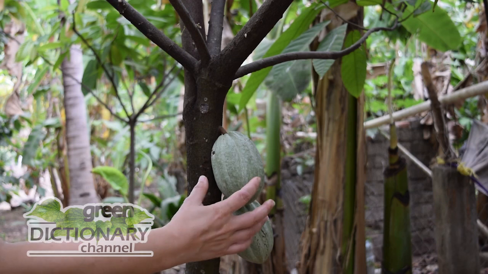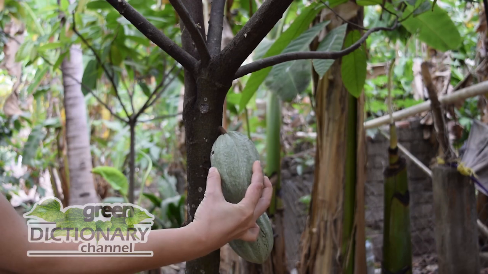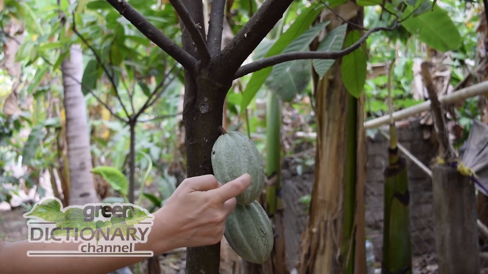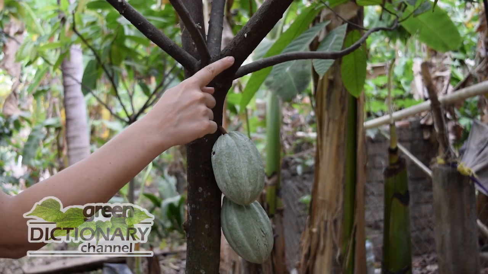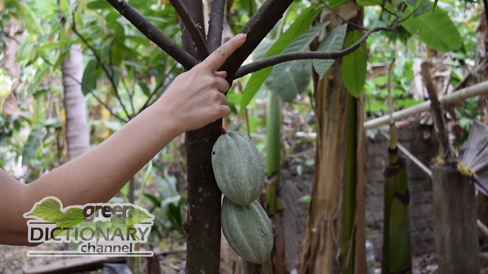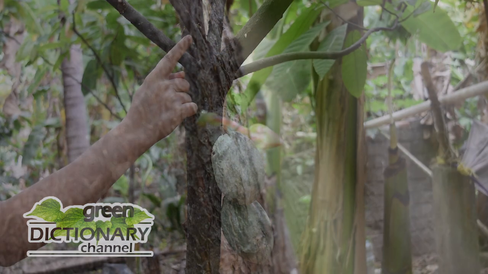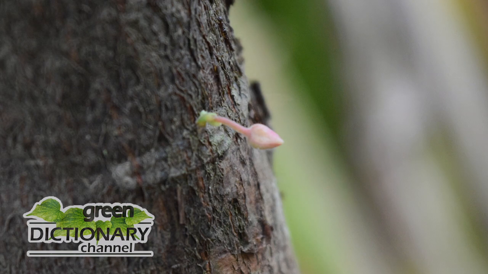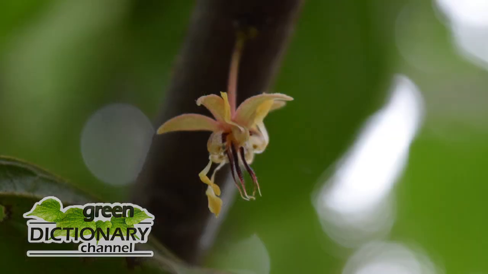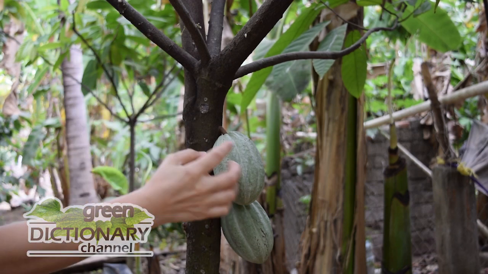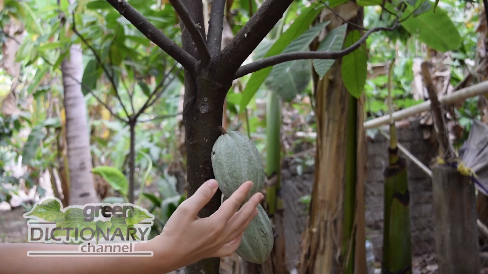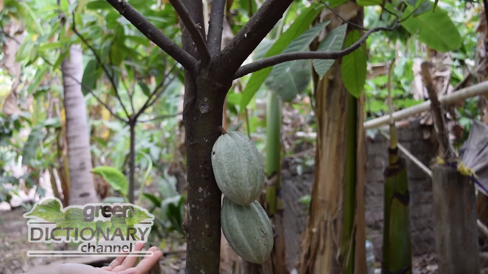The cacao tree produces rough, strong, leathery pods. They grow out straight from the trunk or the main branches from these tiny little flowers that you can see here. Tiny little flower buds, and they'll grow into this. They grow all year round, and they're harvested progressively as they mature on the tree.